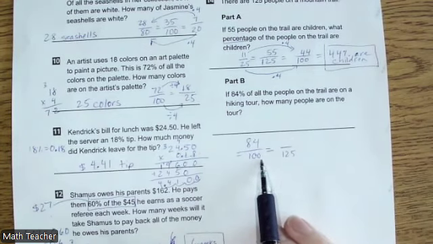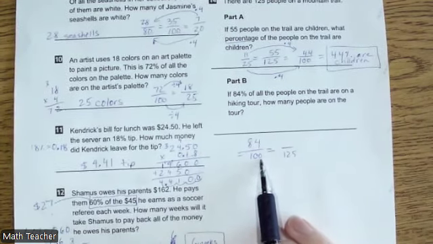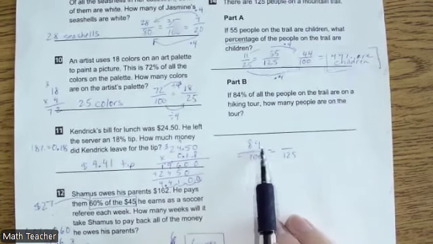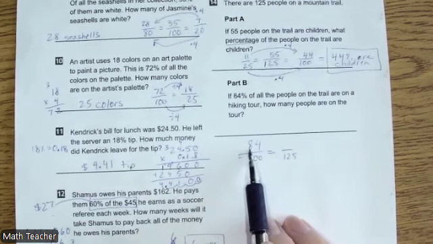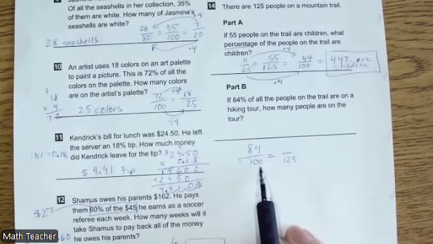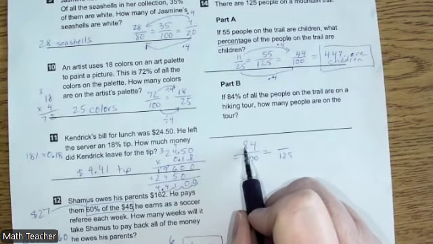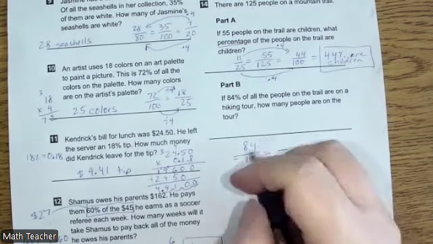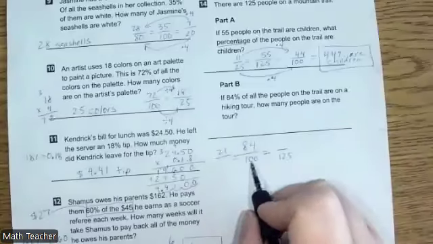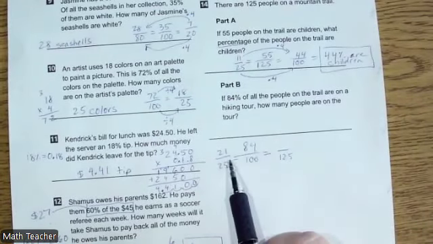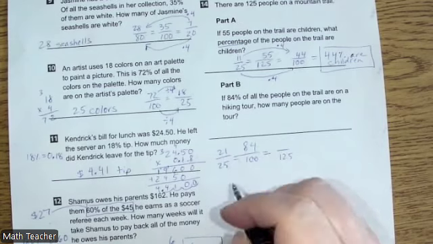84 and 100 are both divisible by 4. Remember that our divisibility rule for 4 is that the last 2 digits are divisible by 4. So 84 divided by 4: 8 divided by 4 is 2, 4 divided by 4 is 1, so this is 21. And 100 divided by 4 is 25. So 84 hundredths can be simplified into 21/25.